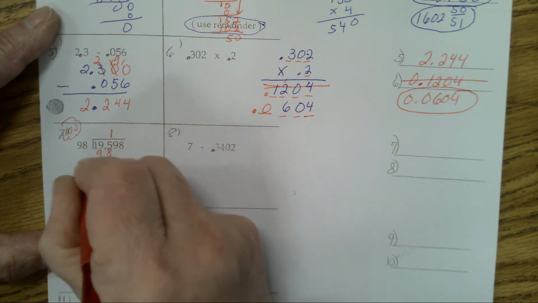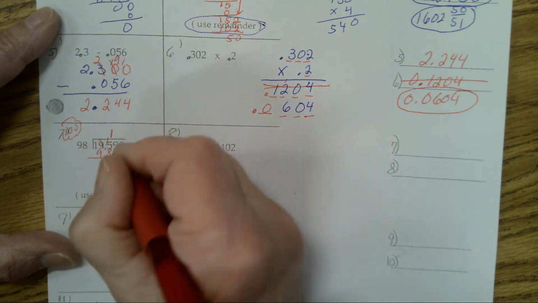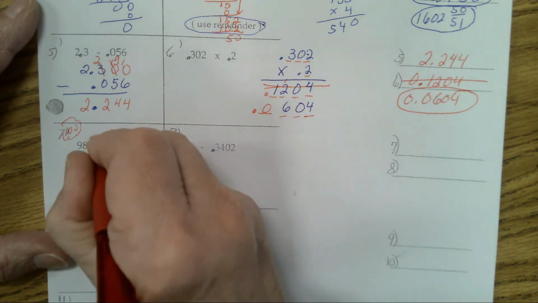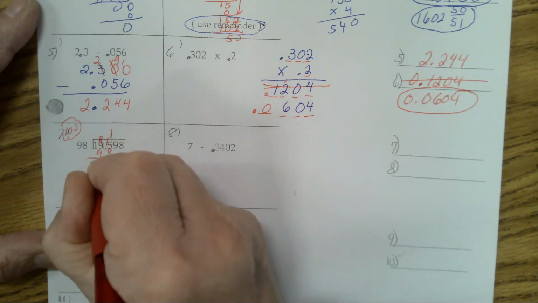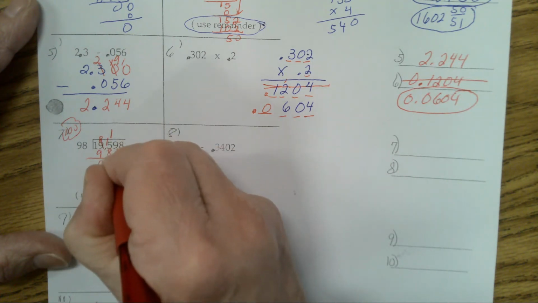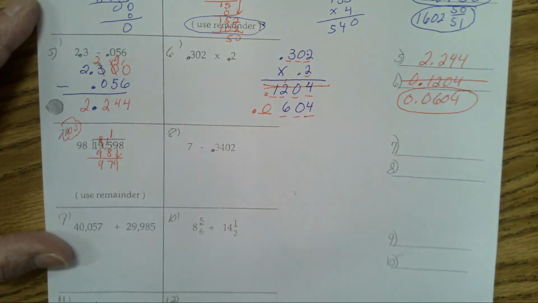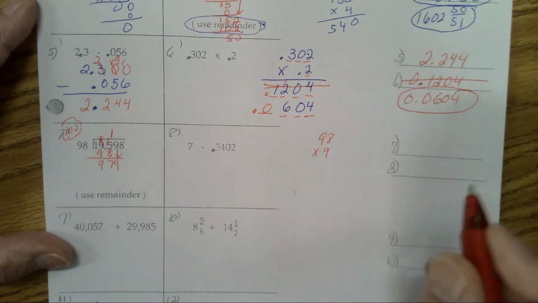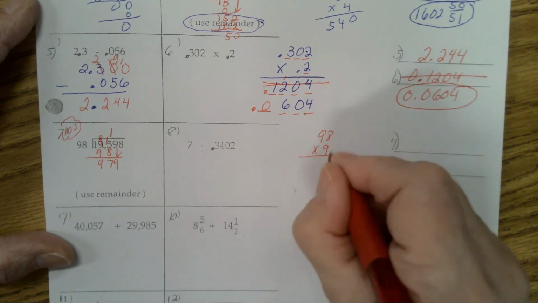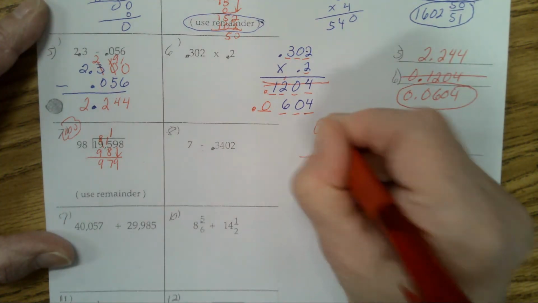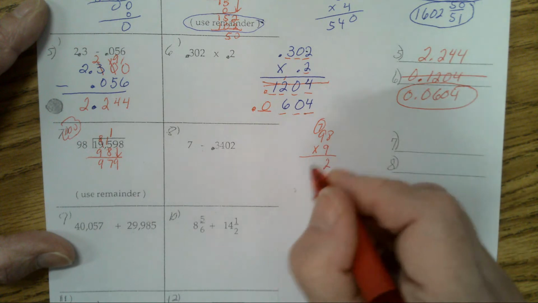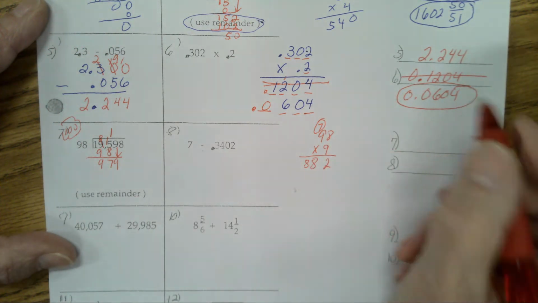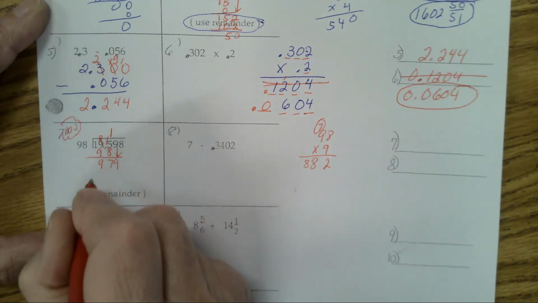98, subtract. 15 minus 8 is 7. 18 minus 9 is 9. Bring down the next number. Does it go into it 9 times? Yeah. 98 times 9. 9 times 8 is 72. Carry a 7. 81 plus 7 is 88. 882. Is that what you have? Yeah. Good.